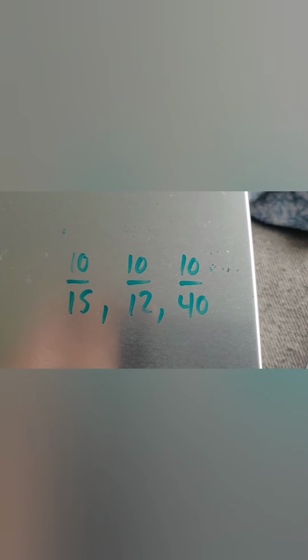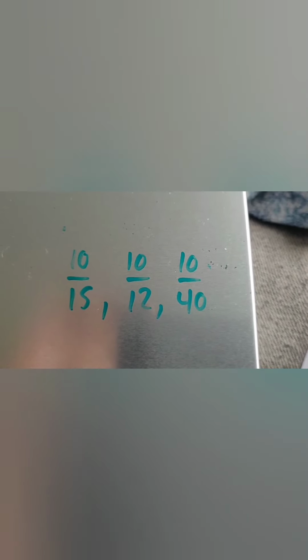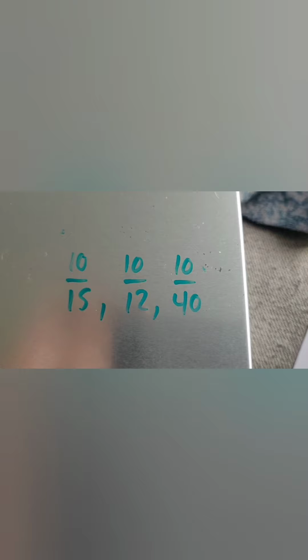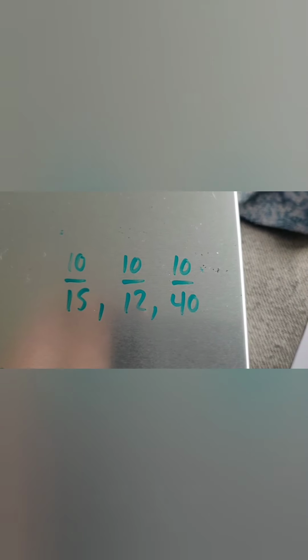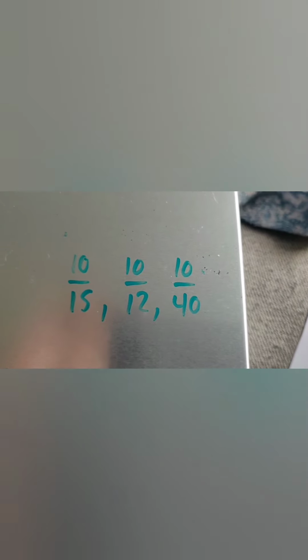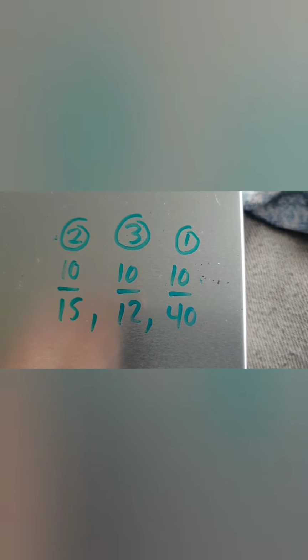So when I line up 10/15, 10/12, and 10/40, I remember when we have common numerators, or the same numerator, the fraction with the smallest denominator is the greatest, and the fraction with the largest denominator is the least. So the least fraction here is 10/40, because 10/40 has the greatest denominator. The greatest fraction here is 10/12, because 10/12 has the smallest denominator, and the one in the middle is 10/15.